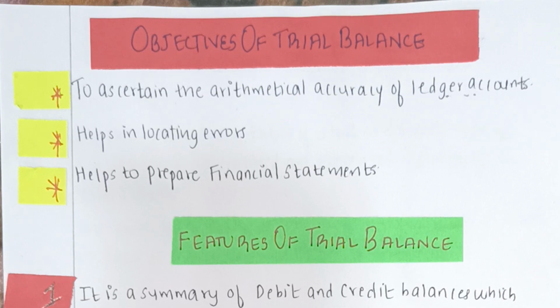Alright. So moving on to our third objective, that is helps to prepare financial statements. You can see that trial balance assists in the preparation of financial statements.